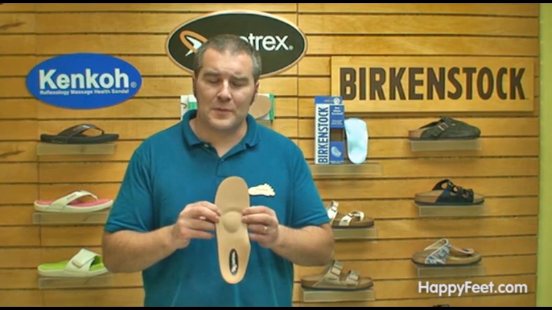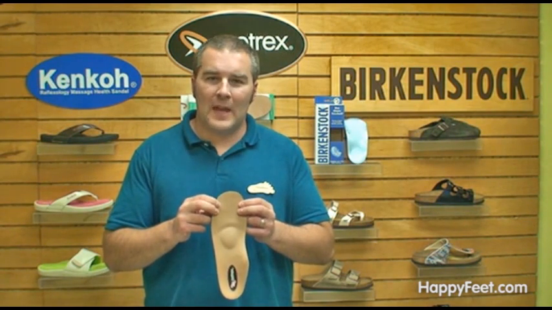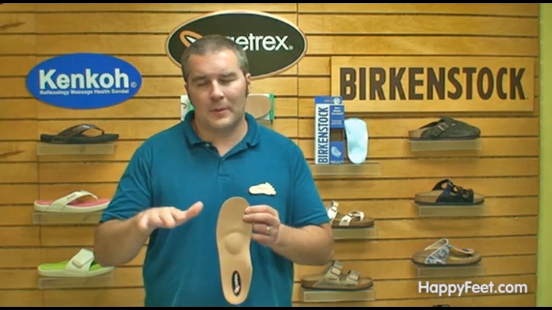This particular insert that I'm holding is the 2200 series from Atrex, and it is made with a memory foam. So these feel absolutely wonderful under the foot. Feels like you're walking on a cloud while still offering you good support. So all of these first 3 things, the Birkenstock sandal, the Birkenstock insert, and the Atrex insert that I mentioned, are things that are wonderful for that first component of plantar fasciitis relief, and that is the support component.